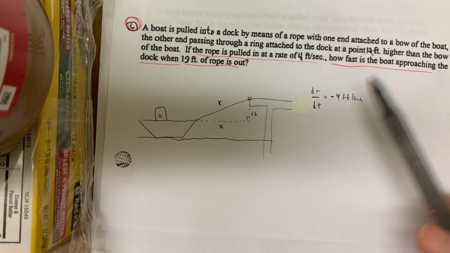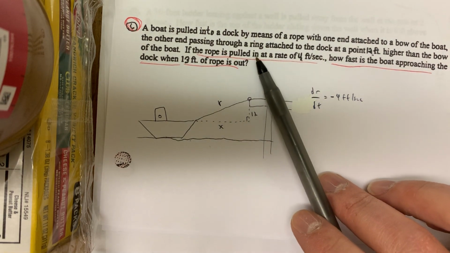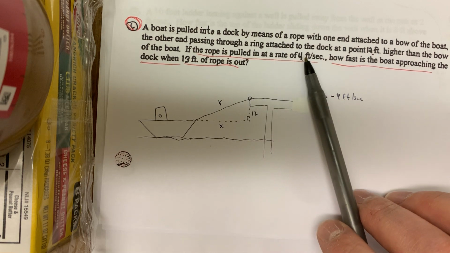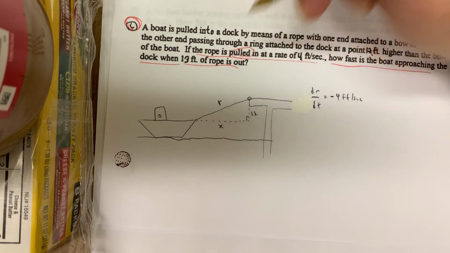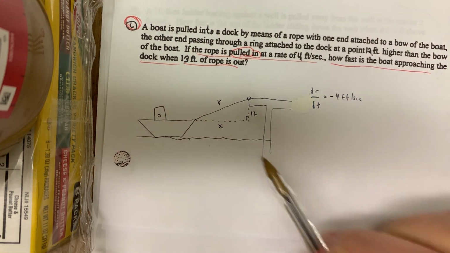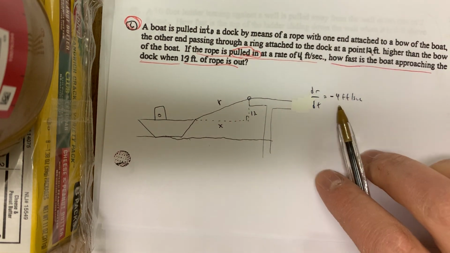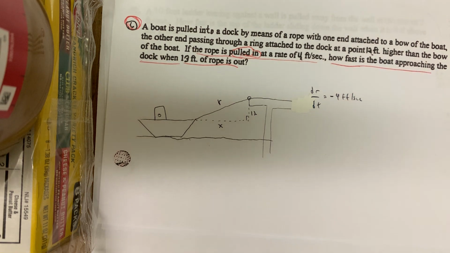People say, they didn't say -4 over here. They said the rope is pulled in at a rate of 4 feet per second. Yeah, but because they use the phrase pulled in, by context, they're actually letting you know that the rope is getting smaller. There's no context here. This is generic mathematics. Y'all got to indicate that's a negative rate of change. A lot of people flub that up, by the way, so be careful.